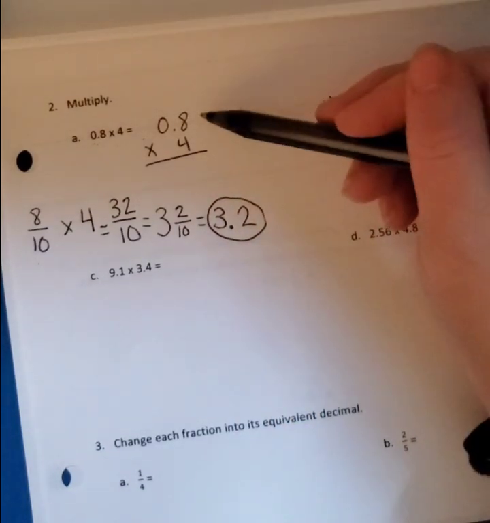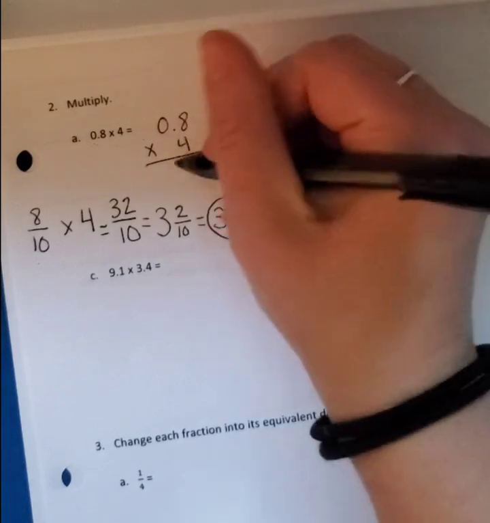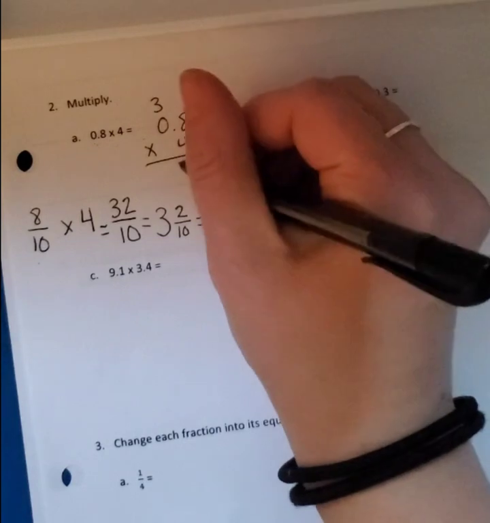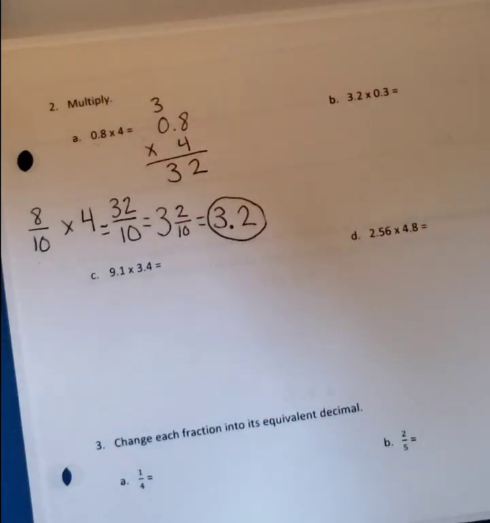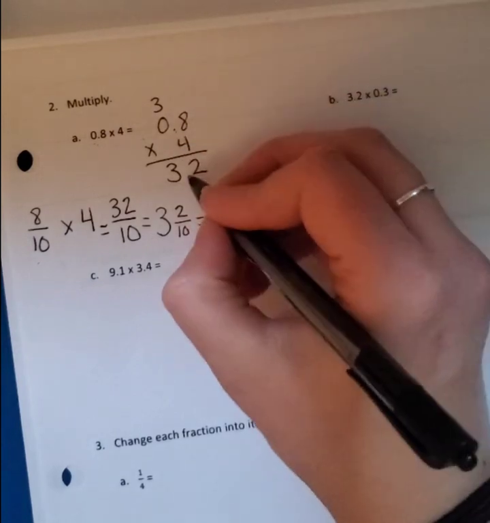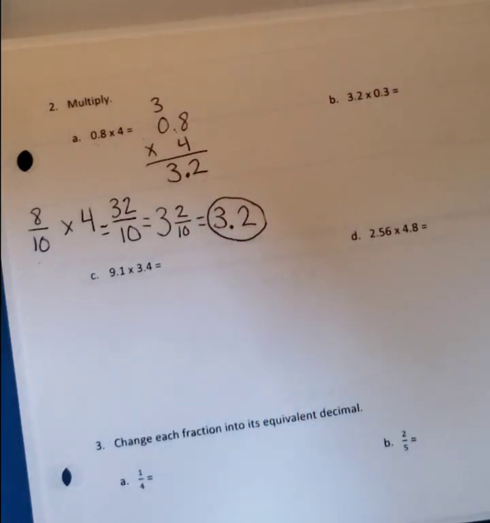Okay, if you do it this way, 8 times 4 is 32. 4 times 0 is 0, plus 3 is 3. So we get 32, but you have to remember, there's a tenths place here. This is a decimal, so we need to put that decimal here to make it the tenths place.